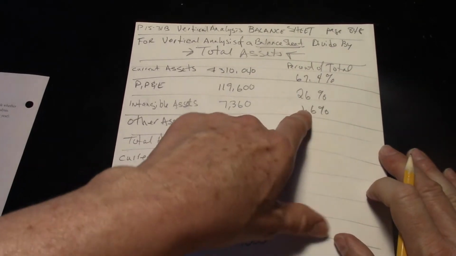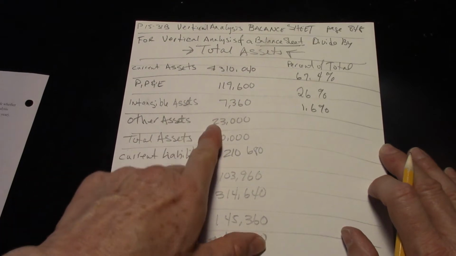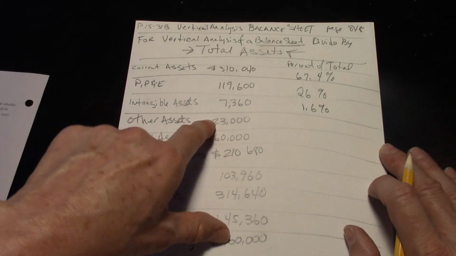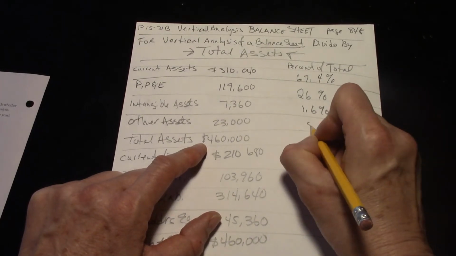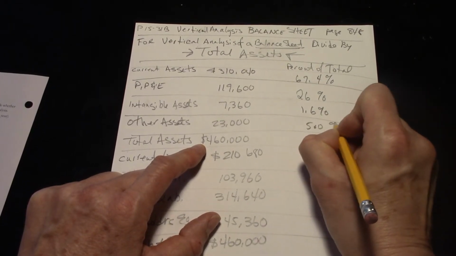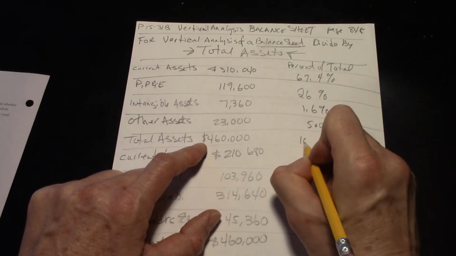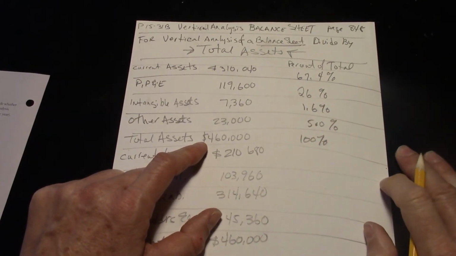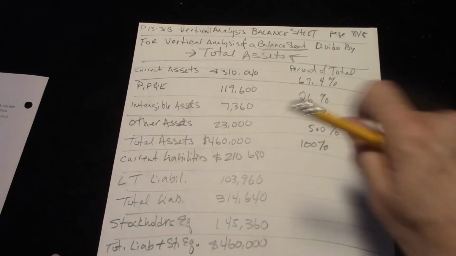So intangibles are only 1.6% of total assets. Other assets are 23,000. Divide them by 460,000, and they are 5%, right, of total assets. And of course, total assets are 100% of total assets. All right, so this is what percentage everything is of total assets.